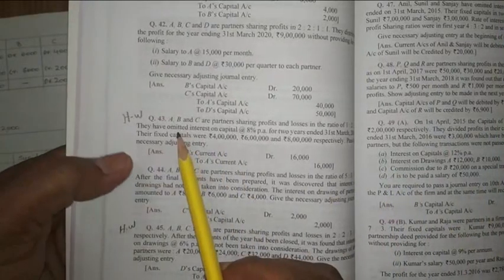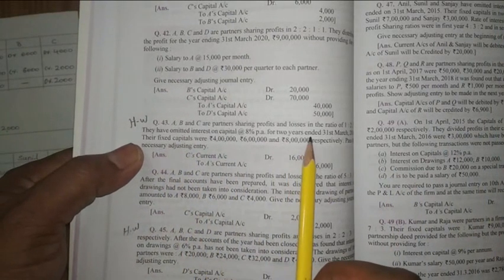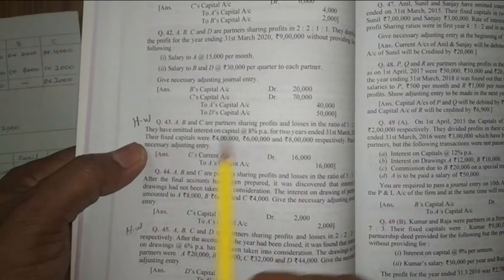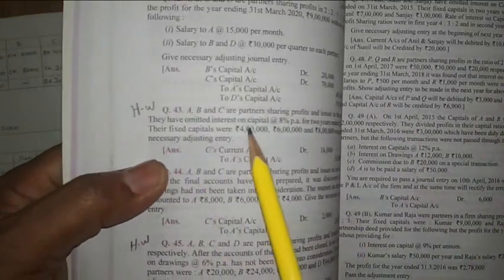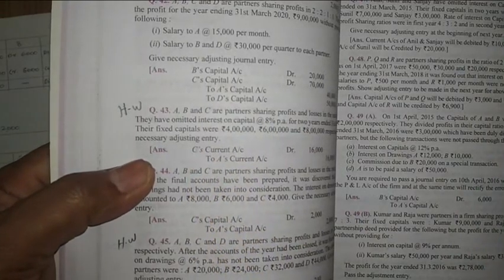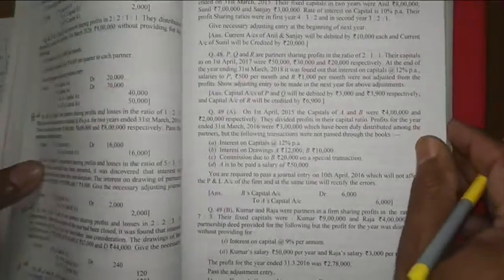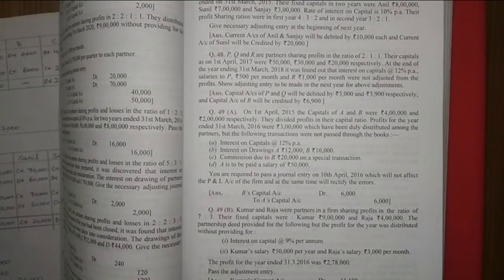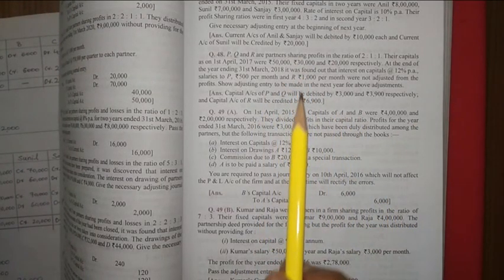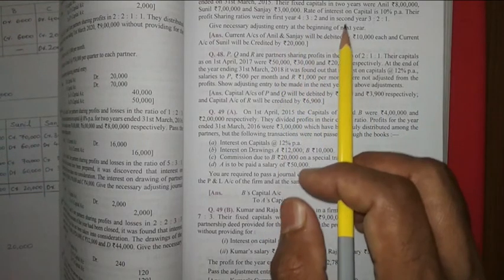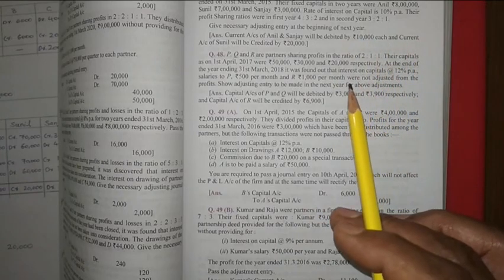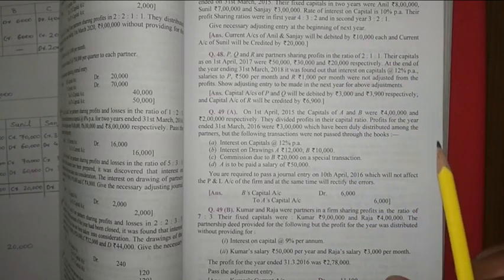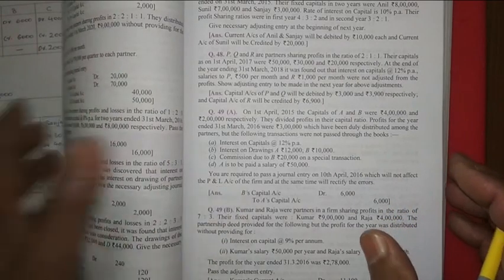One question I gave as homework, that is question number 43. In this question also 2 years of interest on capital they missed. But in question number 43, the profit sharing ratio of both the years is the same. But here it is different. That is why I selected this question to solve. Now here we can take the 2 years interest on capital separately or together also. So I have taken it here separately. Then you can see how the solution is coming.